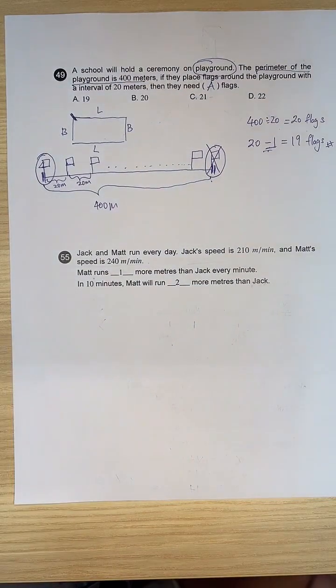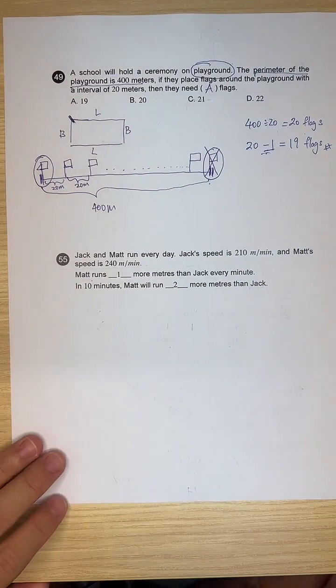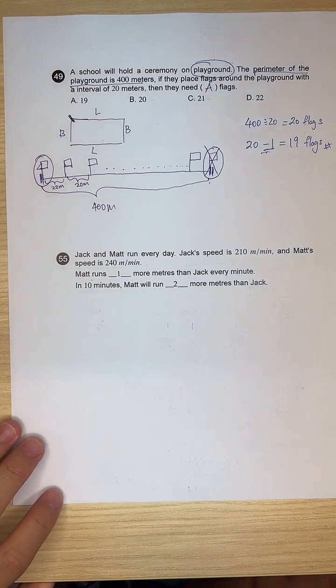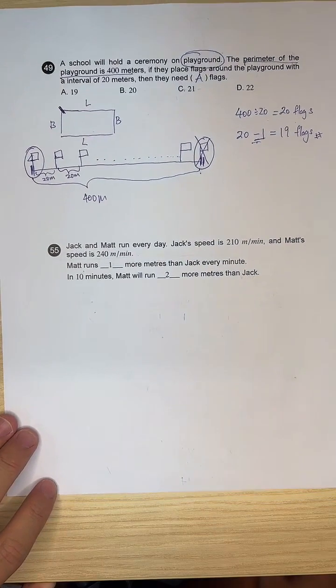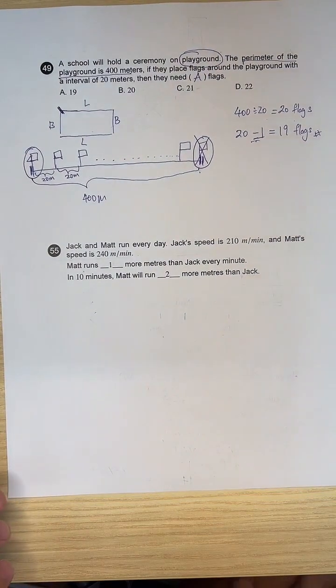Alright, anyone still don't understand why we need to minus 1? So this is a very tricky question. It might seem very simple. We just need to find the number of intervals and number of flags. However, the question is asked in a way that you need to know the concept of interval and object.